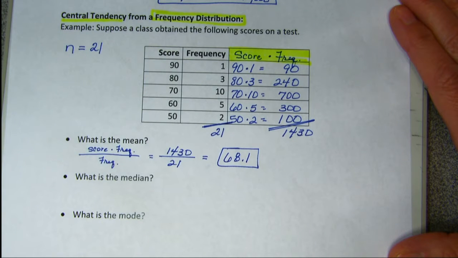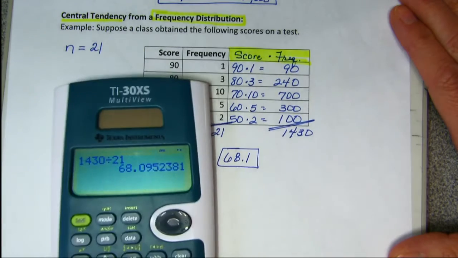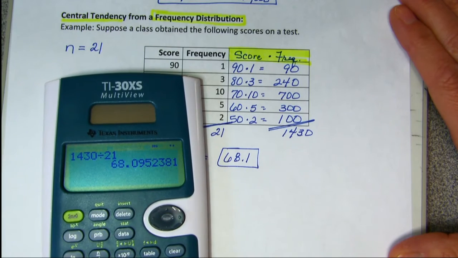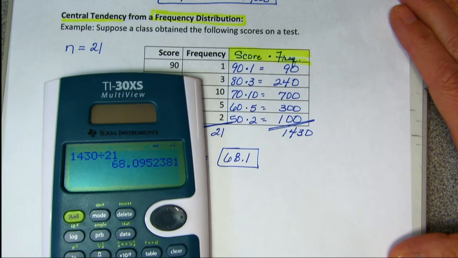Just double checking that. Oh, it is actually 68.095, so I just rounded it to 1 decimal place.